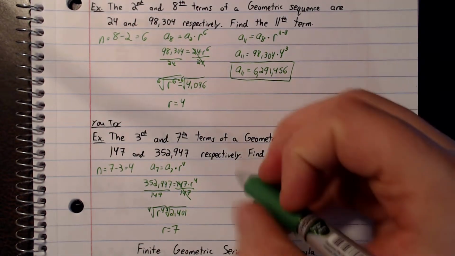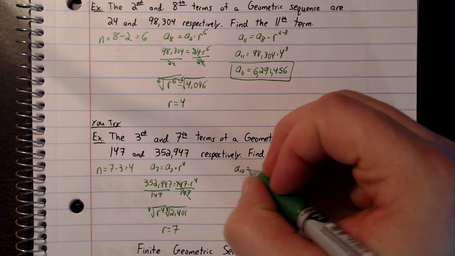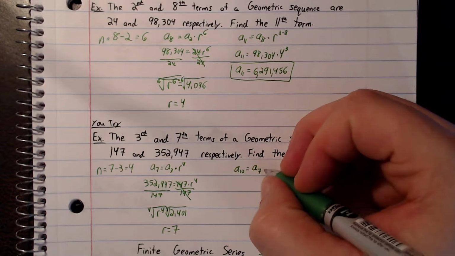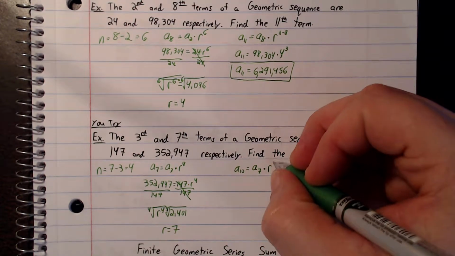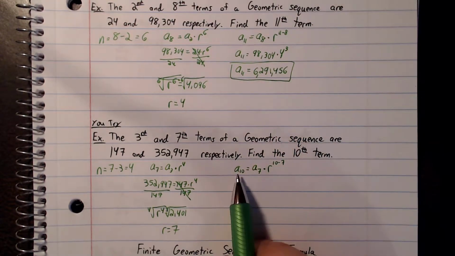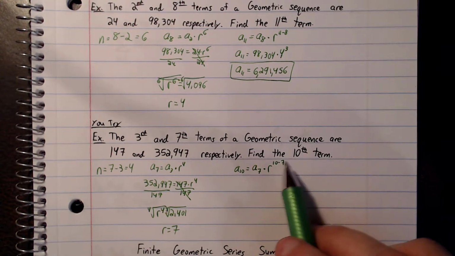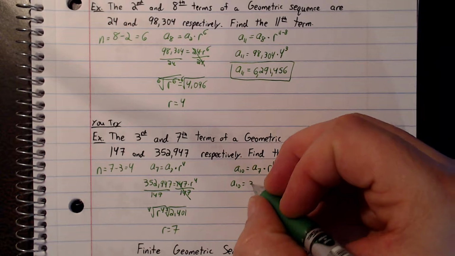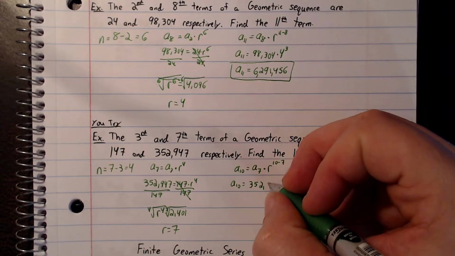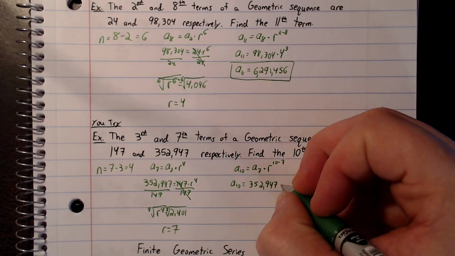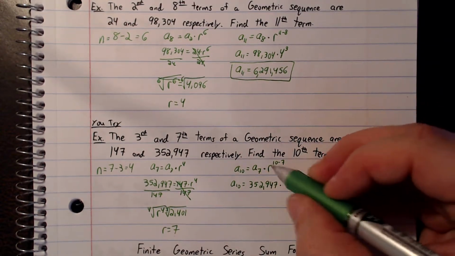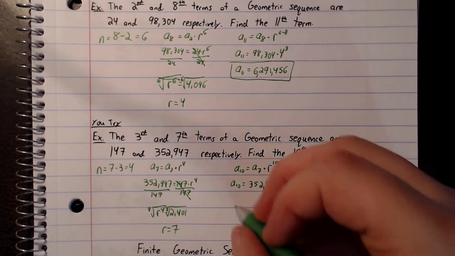Now we want to find the 10th term. We know the 10th term is the same as the 7th term times r to the 10 minus 7, right? The difference between these is how many of those ratios we're using. We know 352,947 for A7. R we just found to be 7, and then 10 minus 7 here would be to the 3rd.